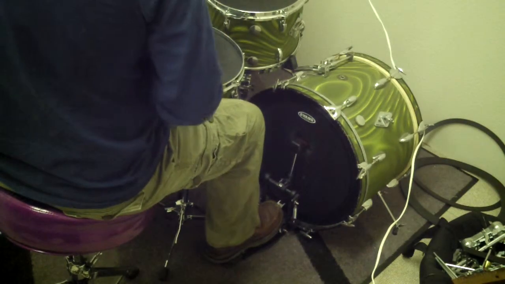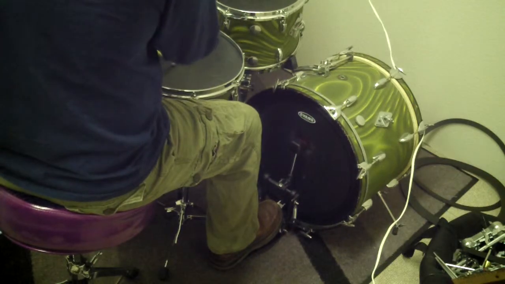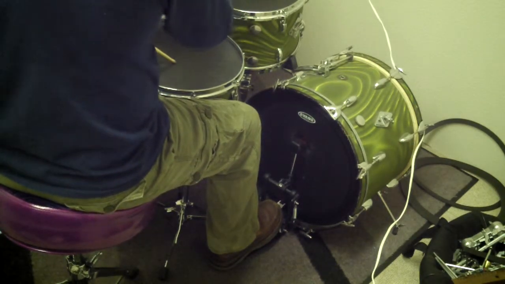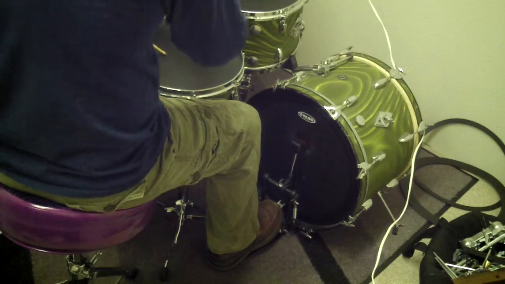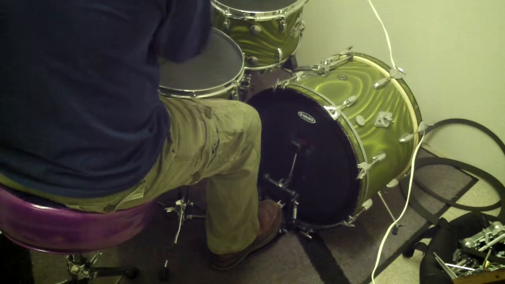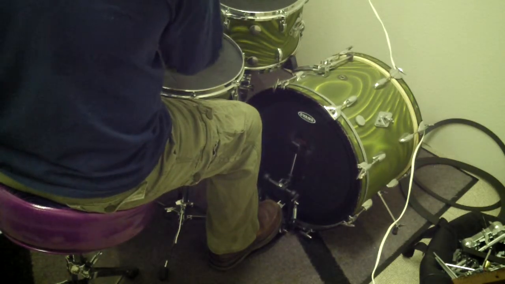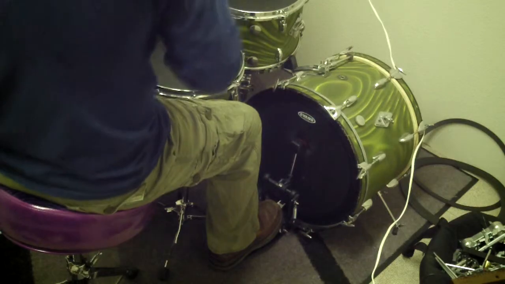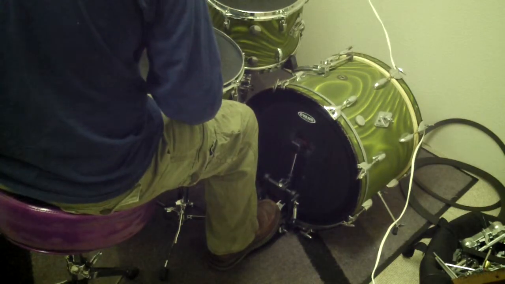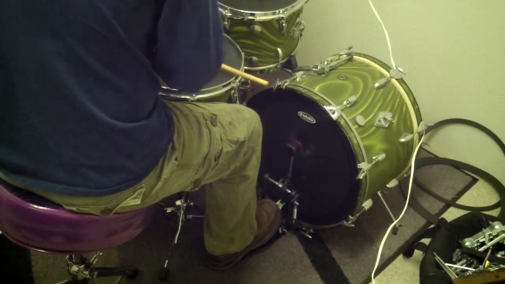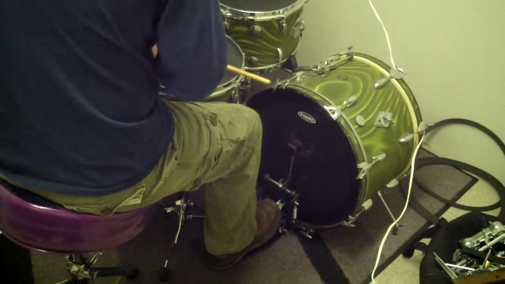We'll also play a halftime swing. Get a basic halftime funk, right hand on the closed hi-hat.